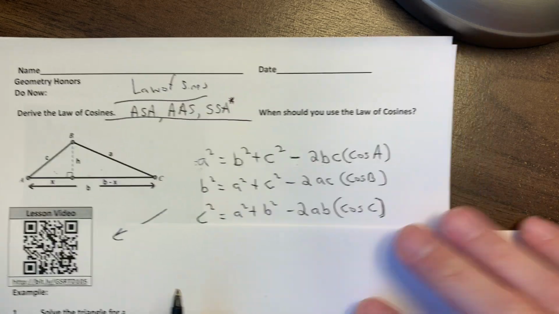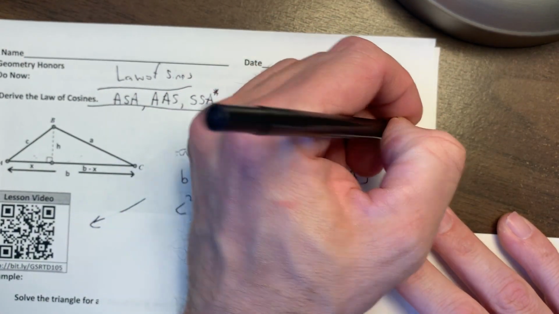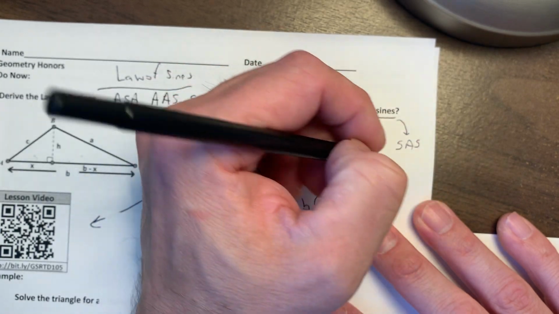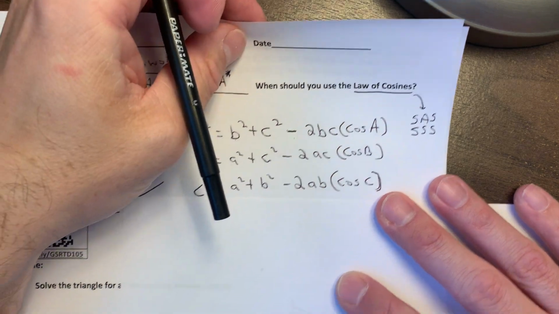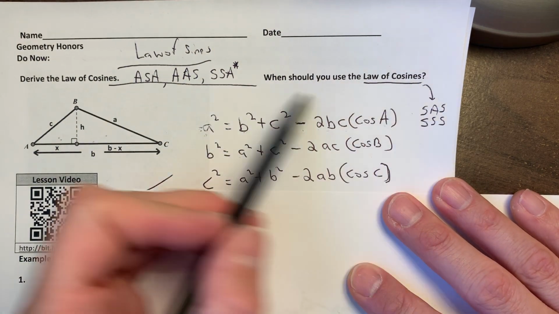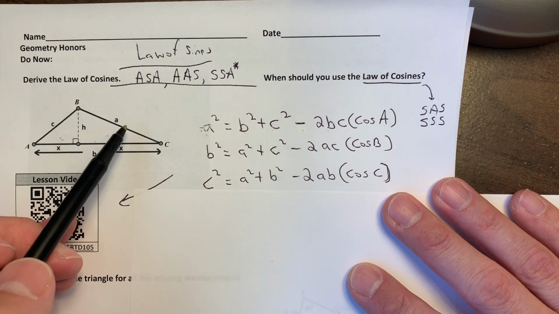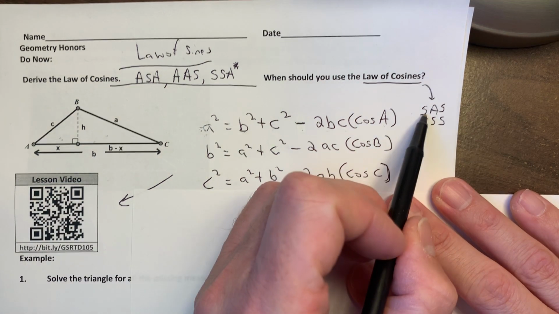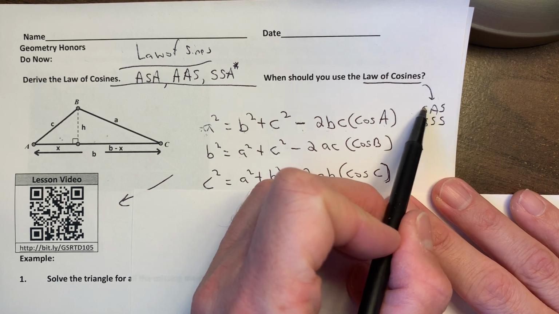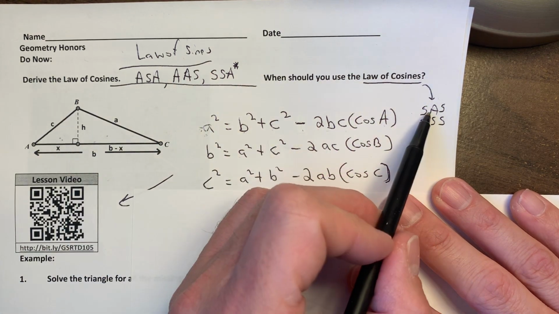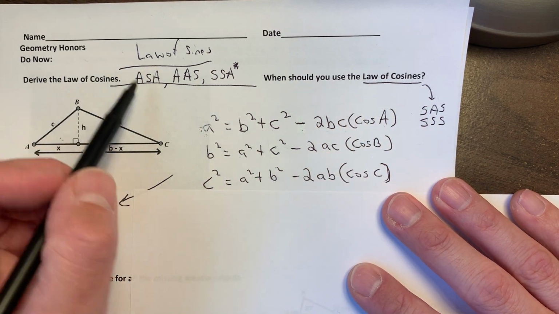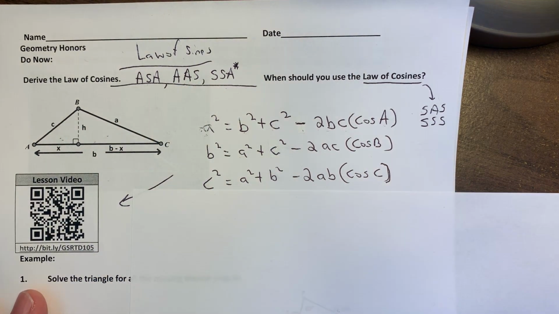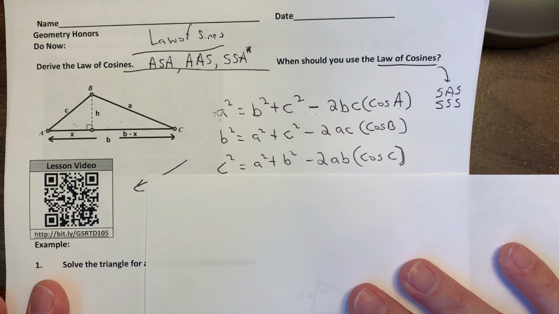It's interesting. When you use the law of cosines, the relationship of the triangle is always a side, angle, side relationship or a side, side, side relationship. If you remember back to the lesson yesterday, whenever we had 3 sides, we couldn't use the law of sines because we needed an angle in there. If you have these 2 combinations in your triangle, you're always going to use the law of cosines. If you have these combinations, you're always using the law of sines. So just to relate that back to congruent triangles, it's an interesting fact that that happens.